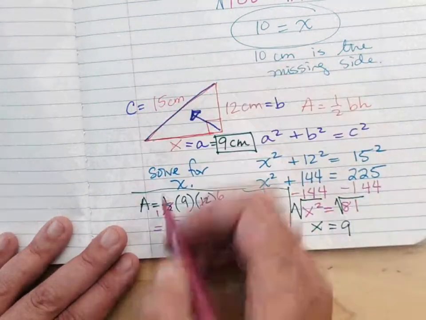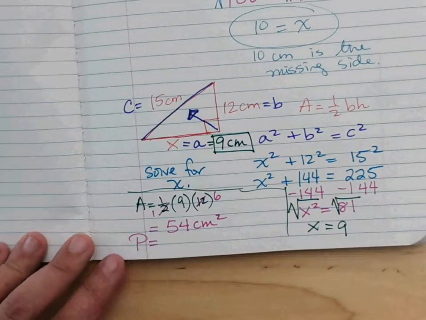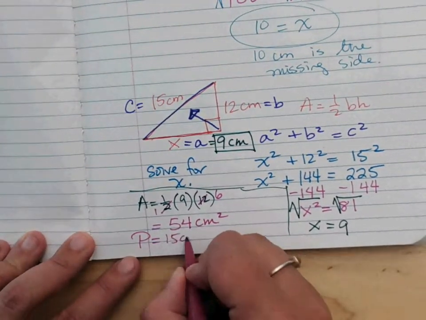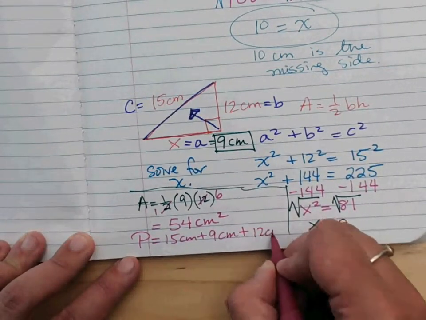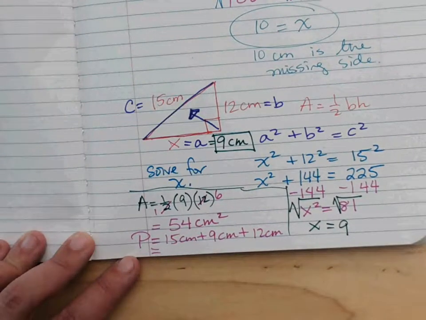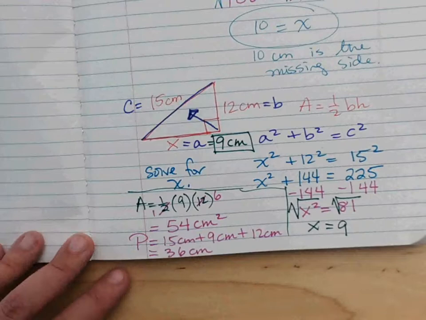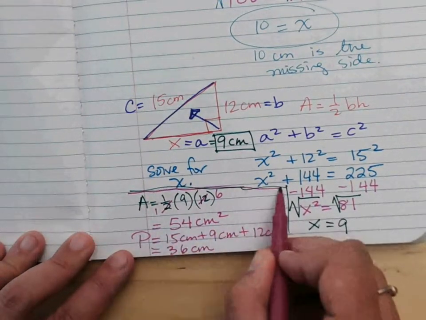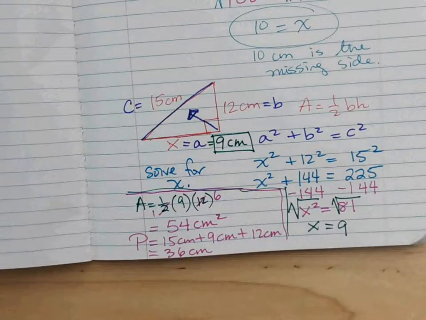What would be the perimeter of the triangle? Add up all the sides. 15 centimeters plus 9 centimeters plus 12 centimeters is 36? Is that right? Oh yeah, 36 centimeters. So once we have that missing side, that's the reason why we're able to find the area and the perimeter now.